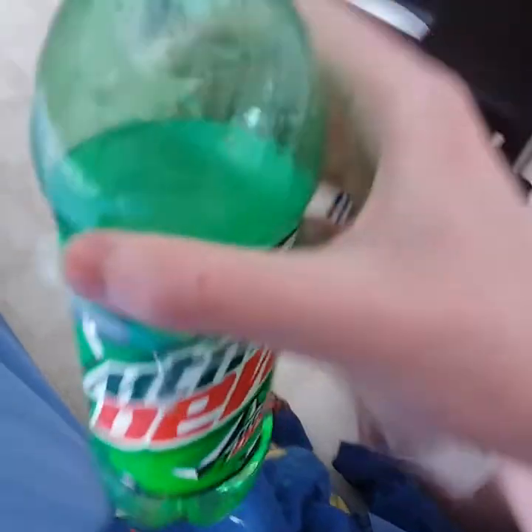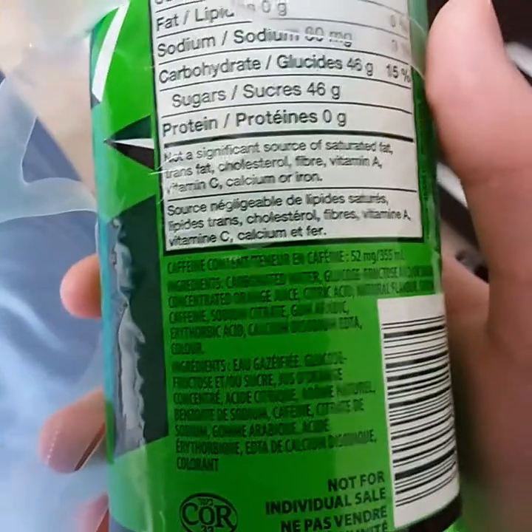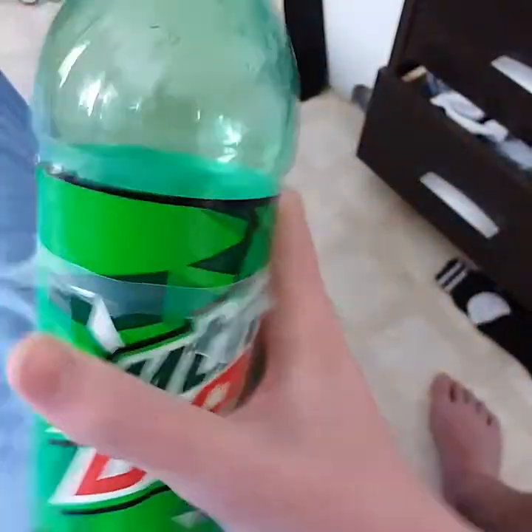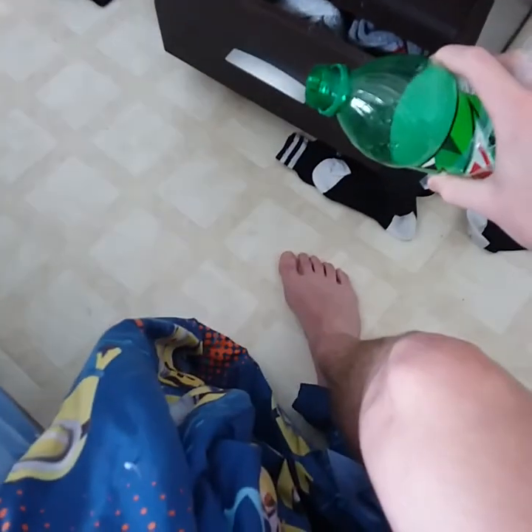So, say my foot right there, I had some of this. If we read here, citric acid. This has citric acid in it. Take a drink. Yummy. And if I poured it on my foot, which I'm not going to because I already did that before by accident because I'm dumb.